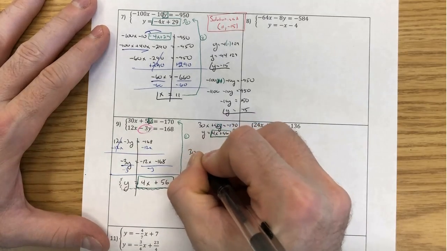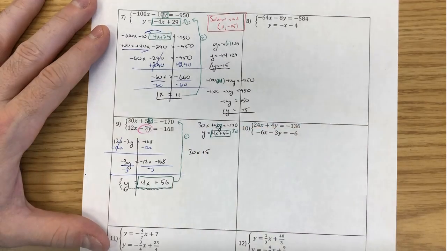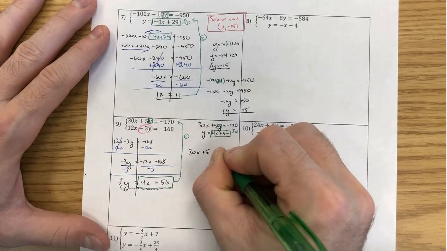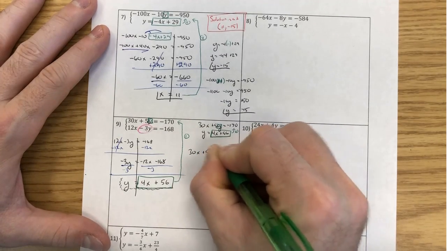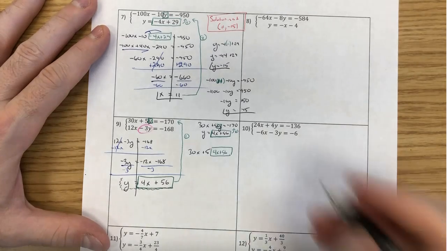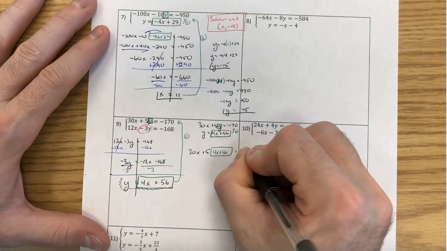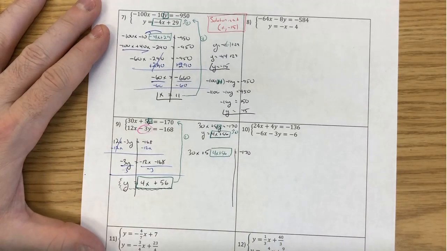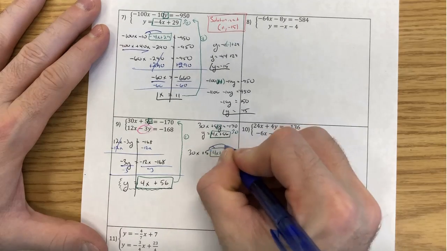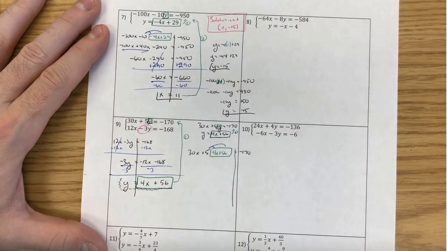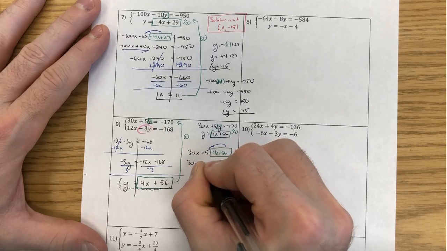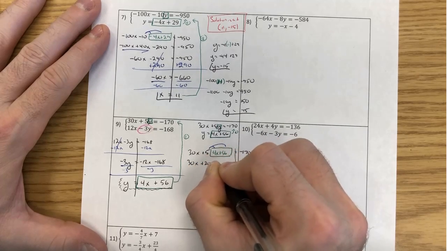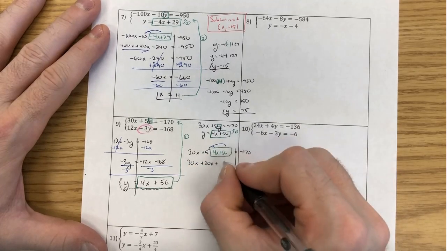So I have 30x plus 5. That's convenient. I have a line already there. I'm going to go ahead and distribute. 30.